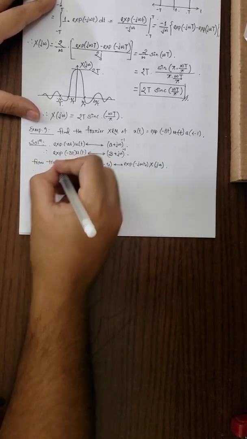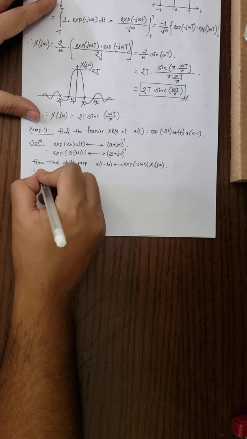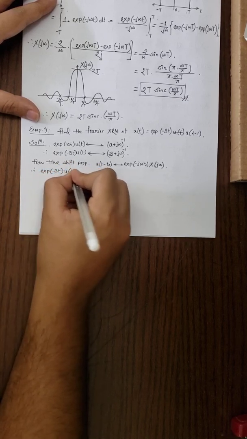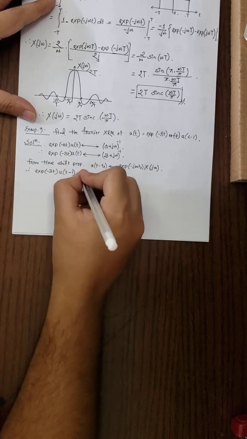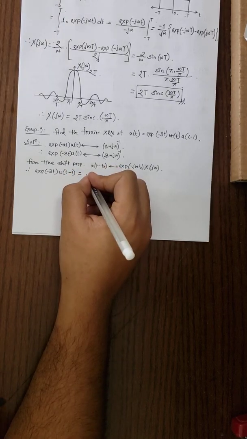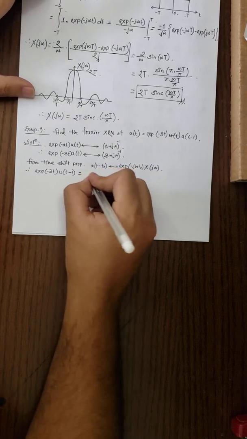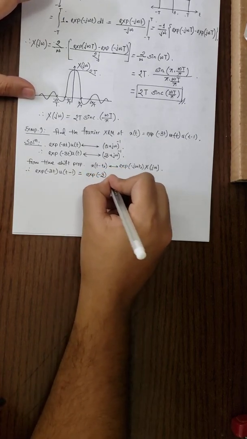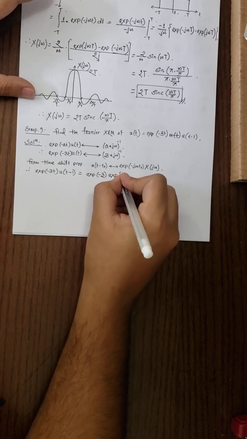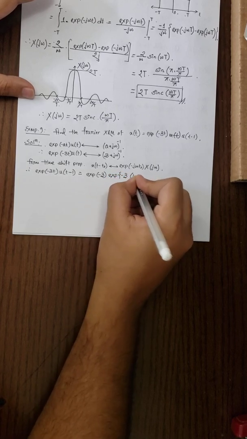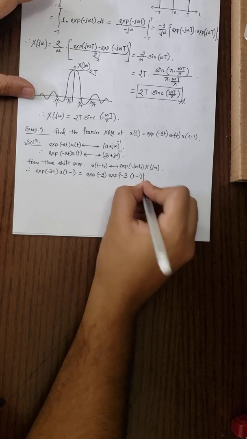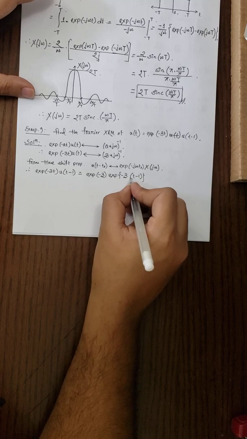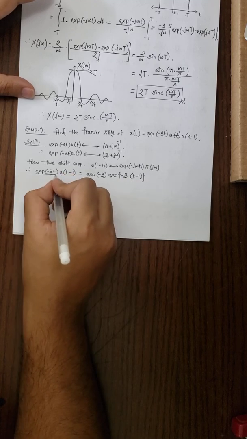So the given expression x of t, that is e to the power minus 3t u of t minus 1, can be written as e to the power minus 3 times e to the power minus 3 times t minus 1. This is done because if we multiply these two terms, we are left with this term.